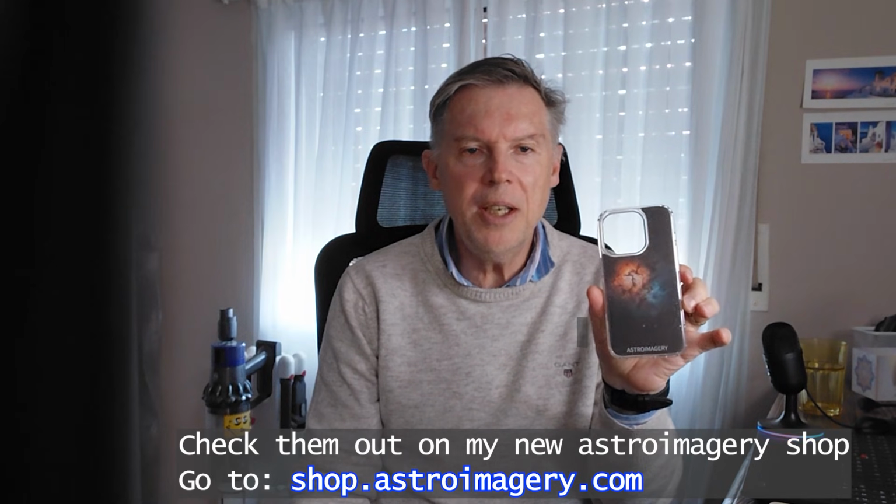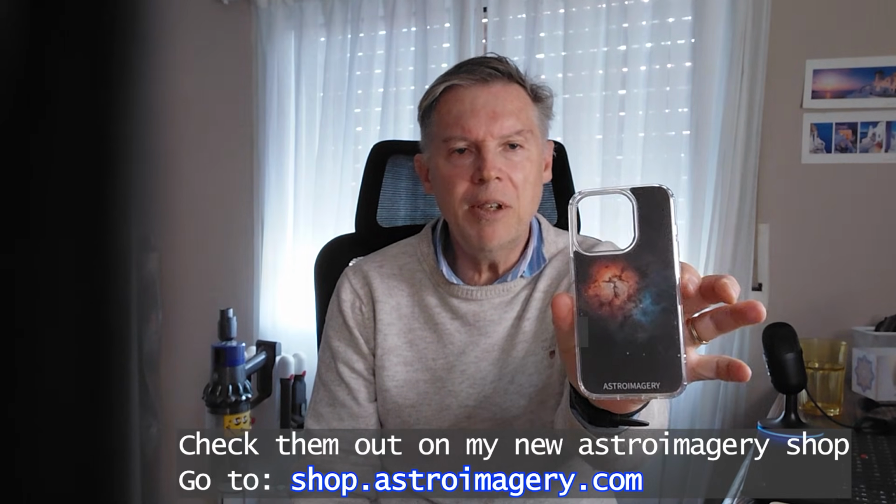This is printed, as you can see, on a phone case. And here's another one I've produced. This is the Wizard Nebula.